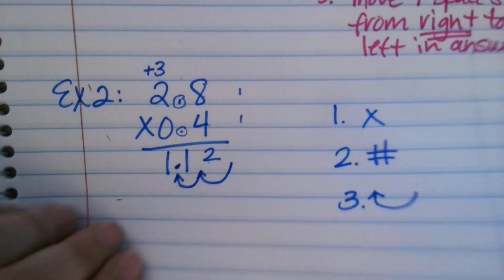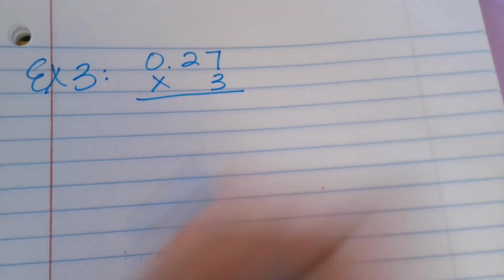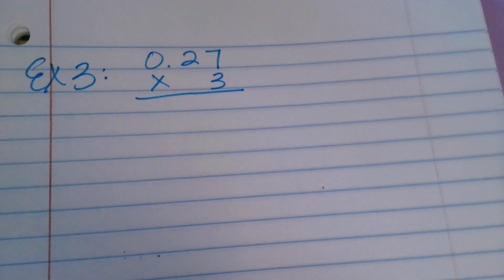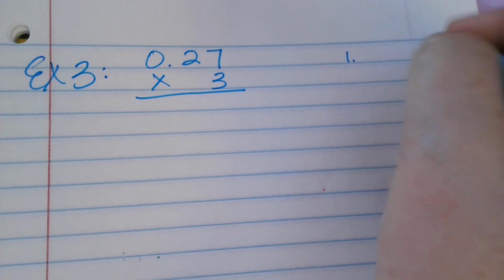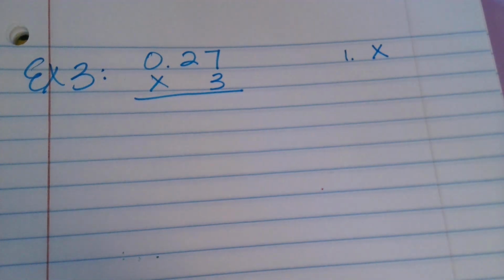All right. So let's look at another example. And this time, let's throw a whole number in. What? Whole numbers? Whole numbers are scary. No. Yes, they're fun. All right. So let's take 2.7 and we'll just multiply it by 3. Yes, you have to learn to love it. Well, you will.